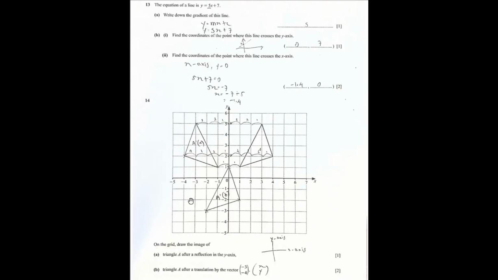Question 12. Indrani and Jagat share some money in the ratio Indrani to Jagat is equal to 7 to 9. Calculate the percentage of the money that Indrani receives. To find the percentage of Indrani, we have to take her portion divided by the total portion, which is 7 plus 9, and multiply by 100. That will give our final answer as 43.75%.